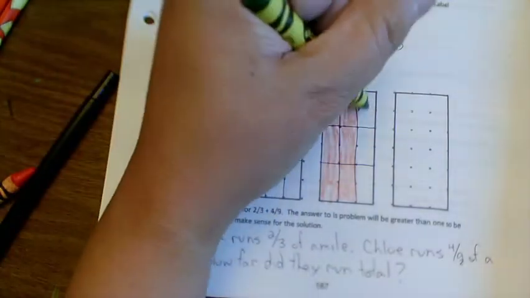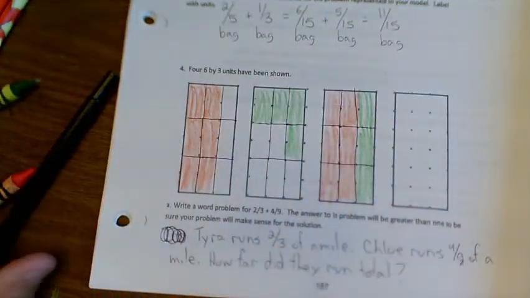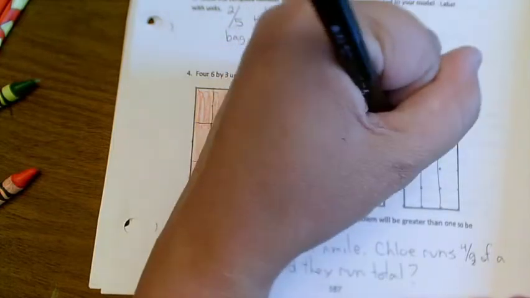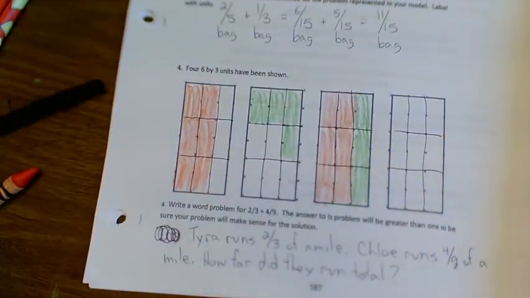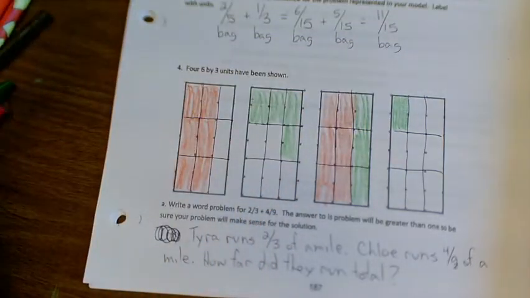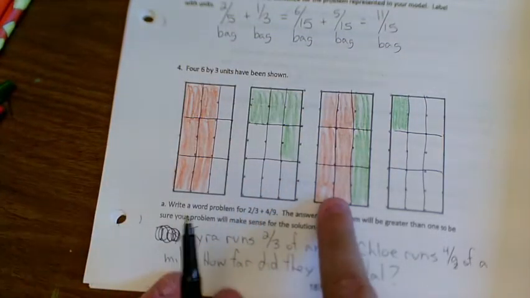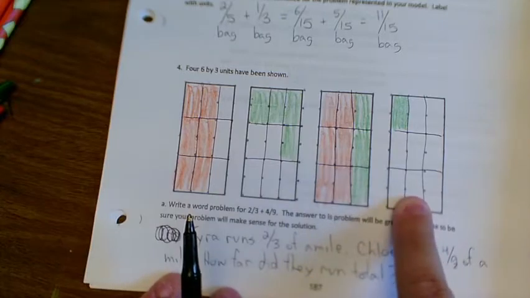And then we need 4 greens, but 3 of them fill up the hole. So that's why we need the second rectangle. All right, so then our answer should be 1 and 1/9.